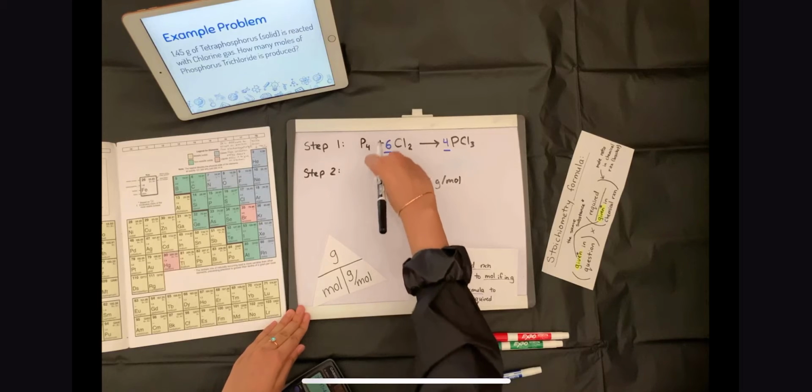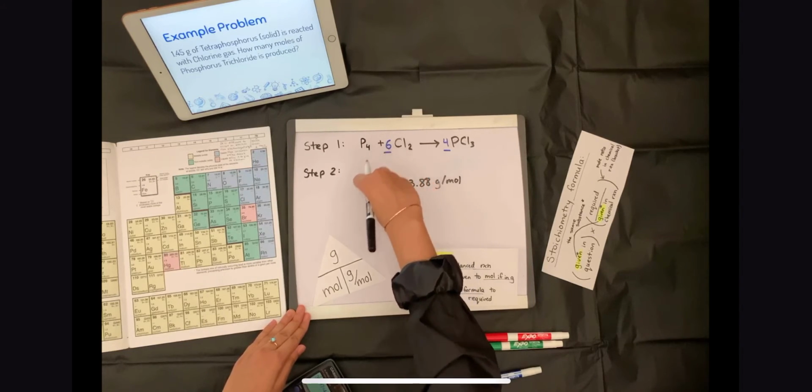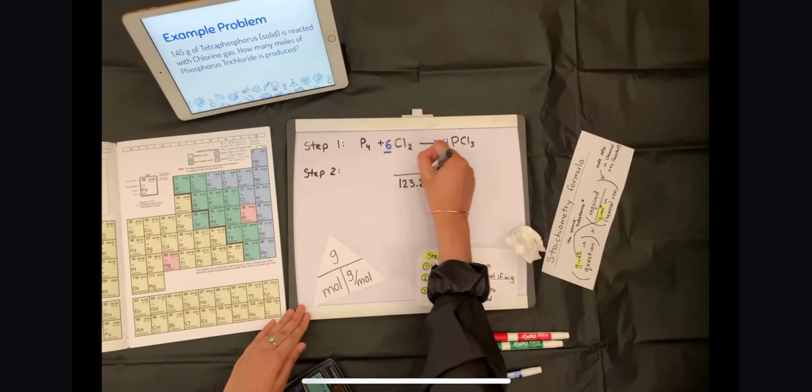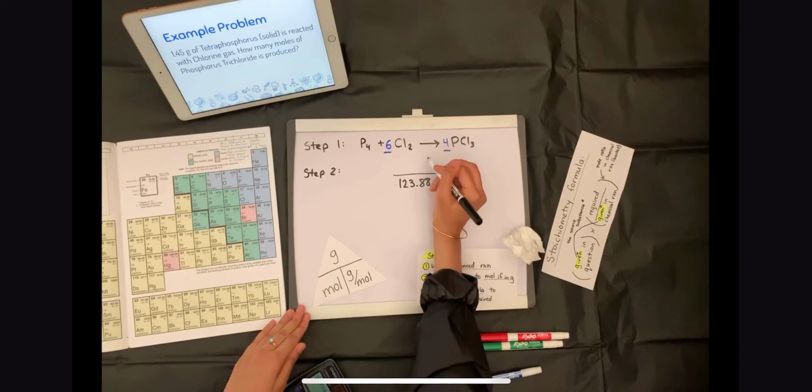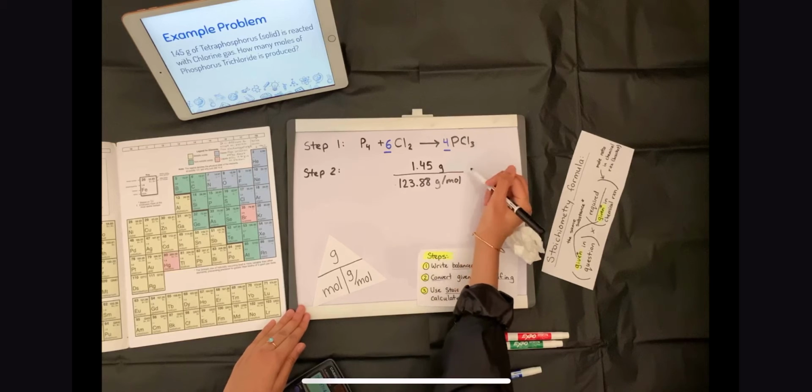So let's just erase this because we don't need it anymore. And grams is 1.45. So let's go plug that in our calculator.